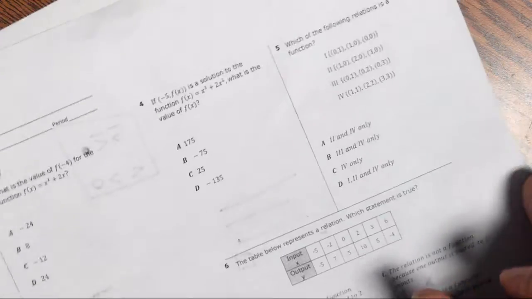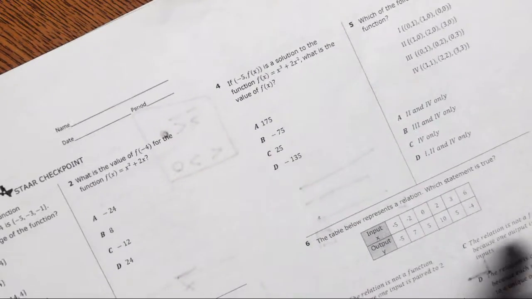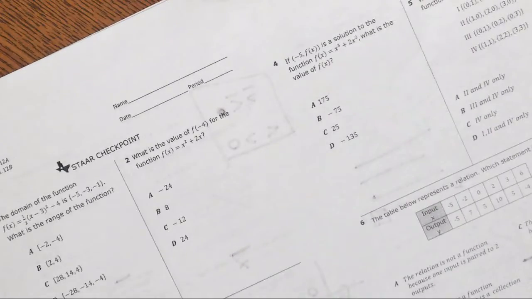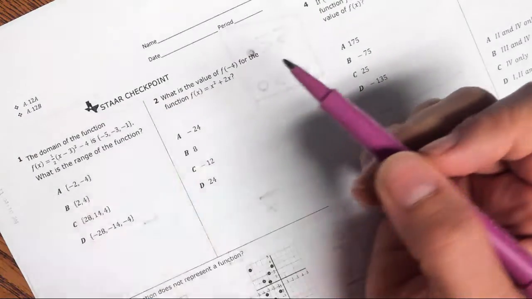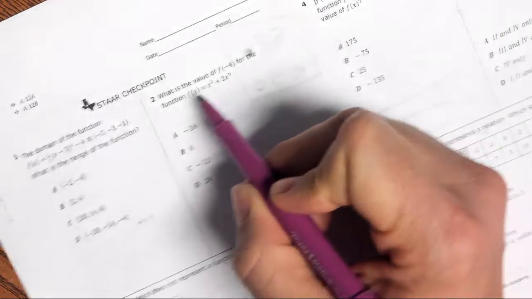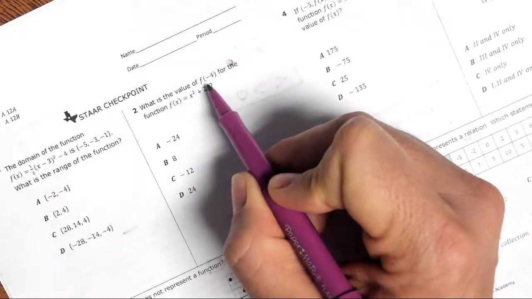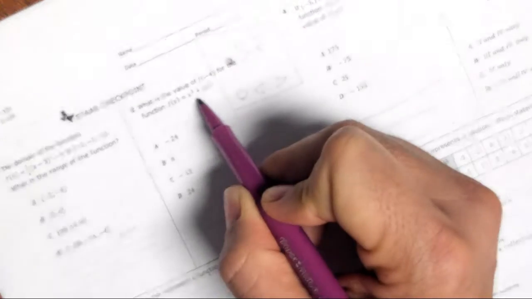Okay, the back is talking about functions and function notation. Okay, so let's look at number 2. Number 1 is a combination of what we're going to do in number 2 and what we did on the front. It's asking you for the value of f of negative 4 for the function x squared plus 2x.